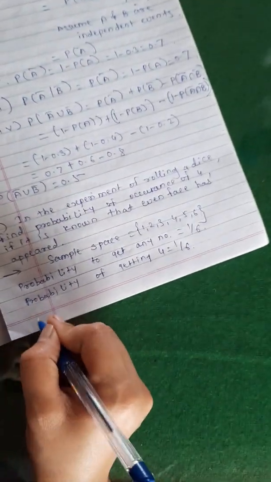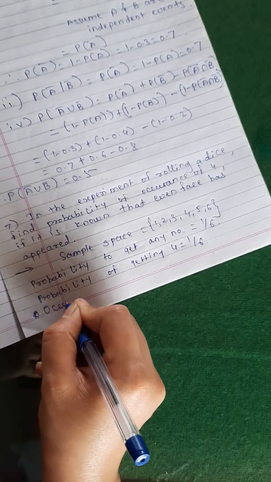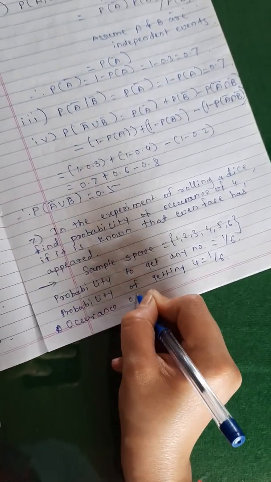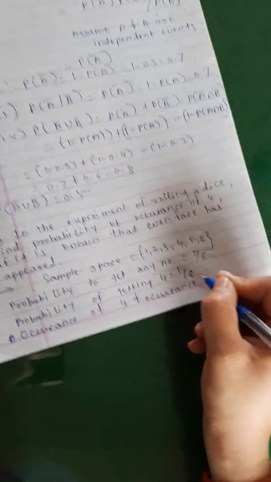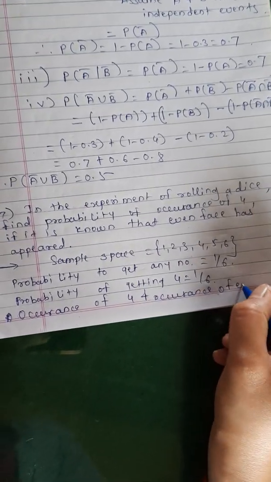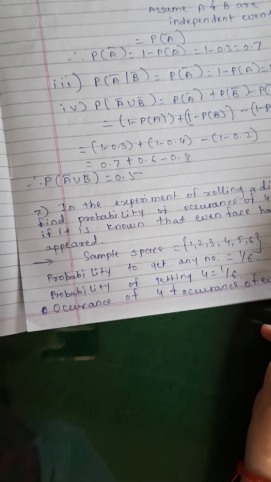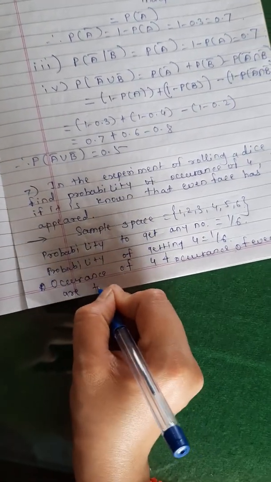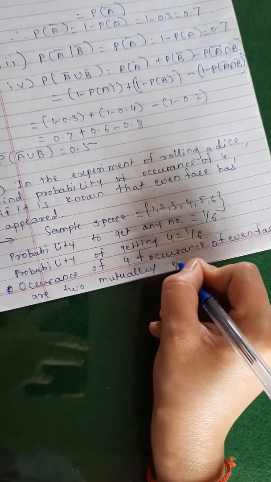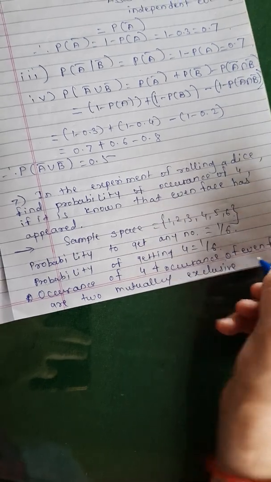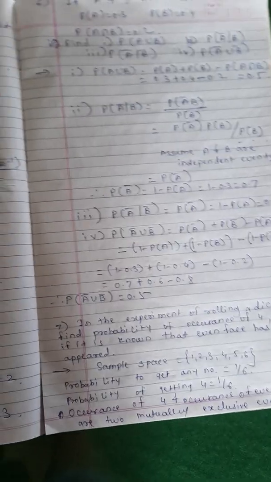So as the occurrence of 4 and the occurrence of even face are two mutually exclusive events, we write here that the occurrence of 4 and the occurrence of even face are two mutually exclusive events. So this problem was also asked in a previous exam.